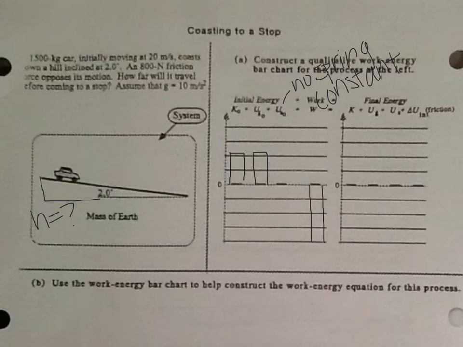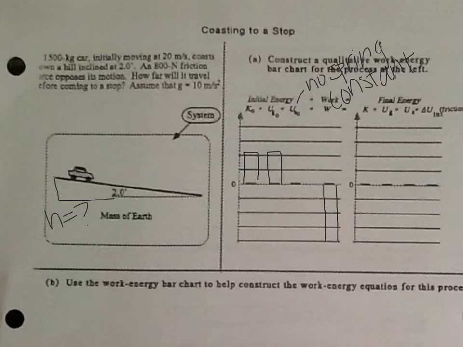Then the question asks, how far will it travel before coming to a stop? Since we know that it's stopping, we know that KE equals 0. Assuming that that is the point where it stops, we know that H equals 0.